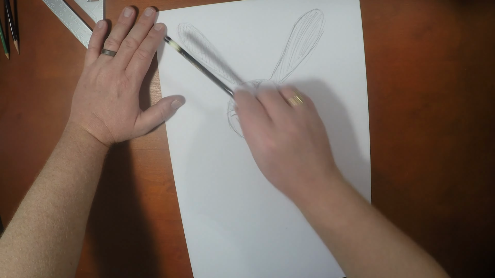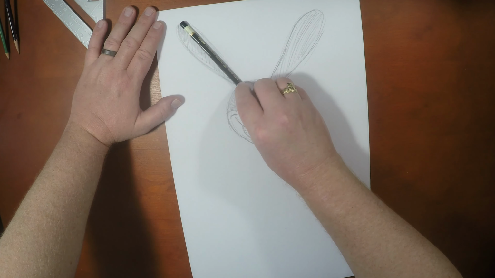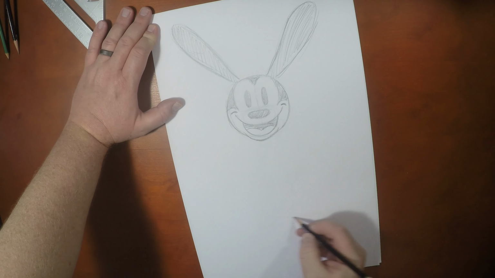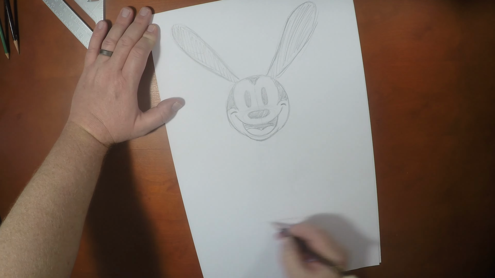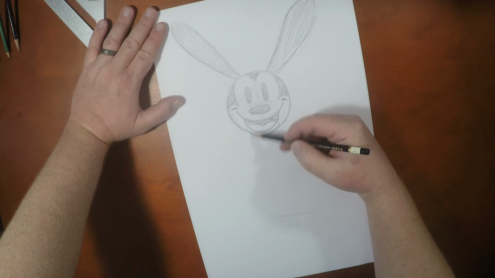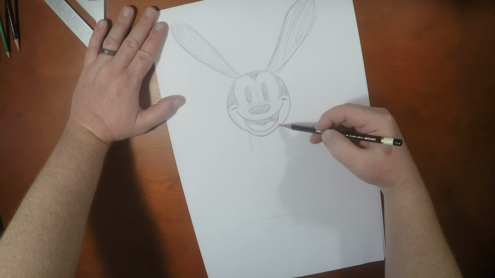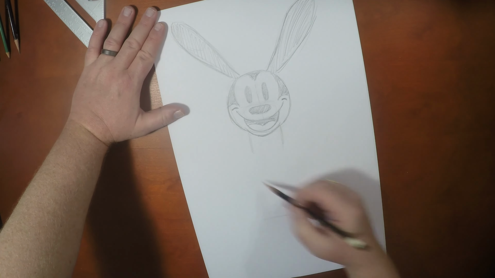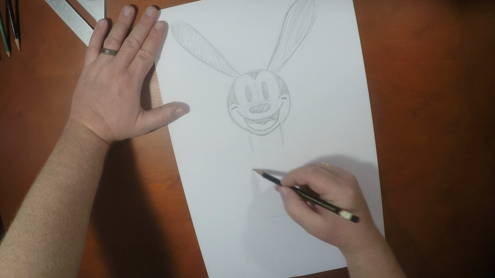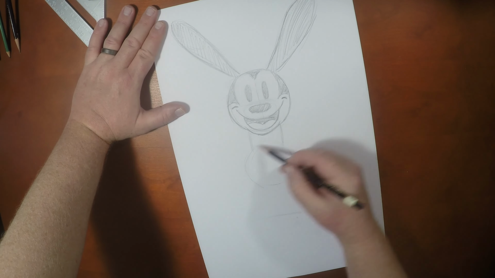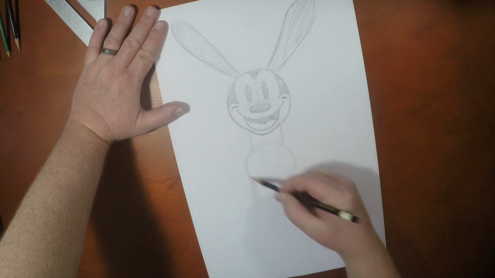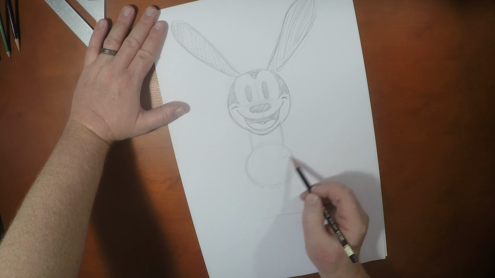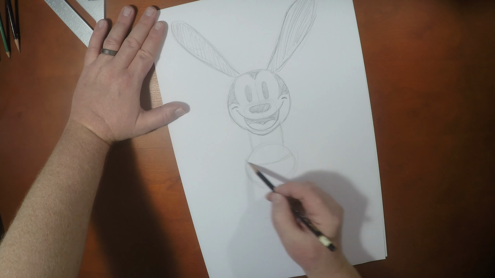And now when we draw the body in, the length of his ear is also the height of his body. So his feet will be down here on the ground. To draw in his torso, we're just going to draw in some very light lines right here. And then we're going to draw in a circle just like this. I'm going to draw in a curved line like that.